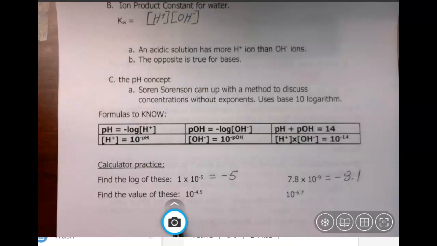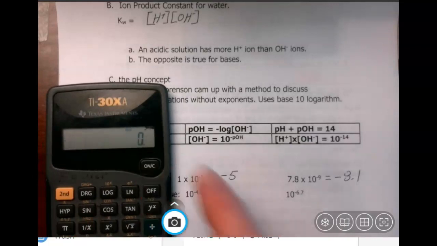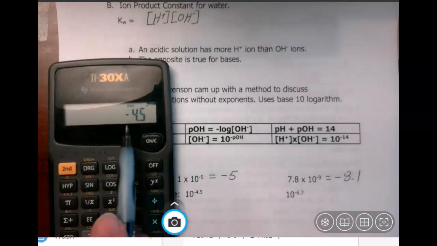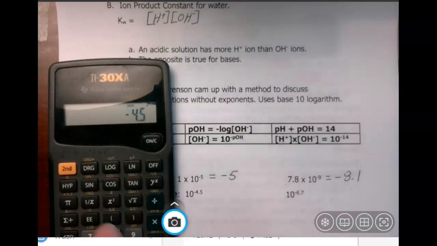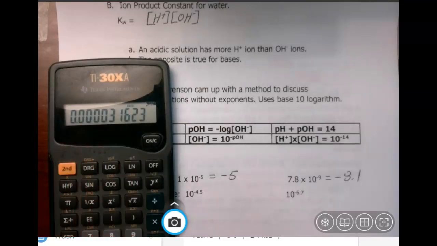Now, let's do the reverse. So we're going to be taking 10 to the minus 4.5 power here. So on my calculator, I enter minus 4.5. Now I have minus 4.5 here, and I hit the second function, 10 to the x key, and I get a real small number.